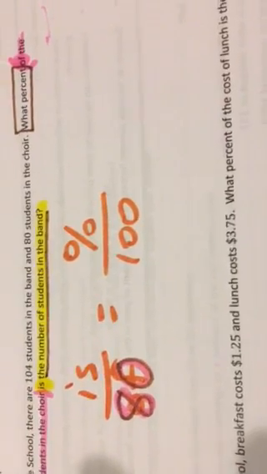So you're going back to the sentence before and looking for number of students in the band. That will be your is. So go back and find number of students in the band. That's what you're looking for. You got to go back to the previous sentence. So 104 is the number of students in the band.